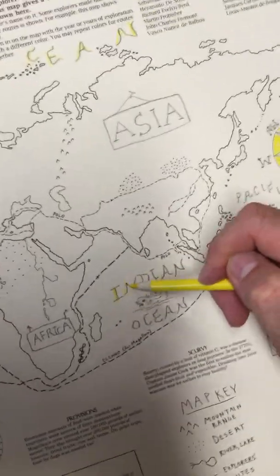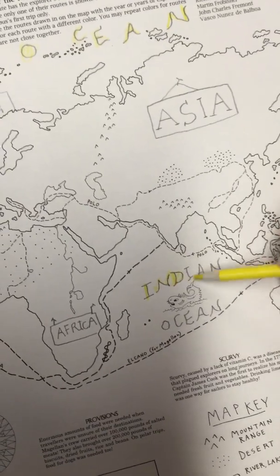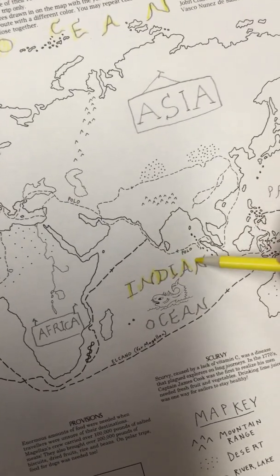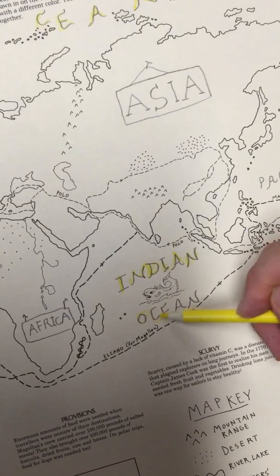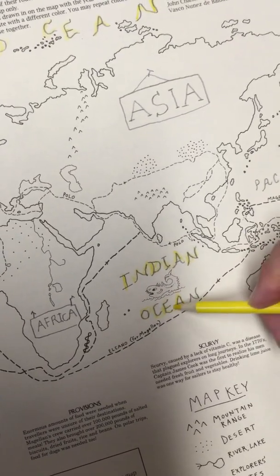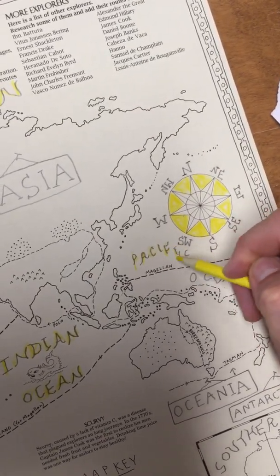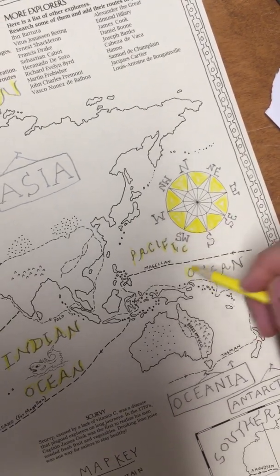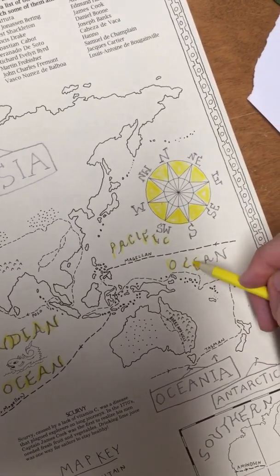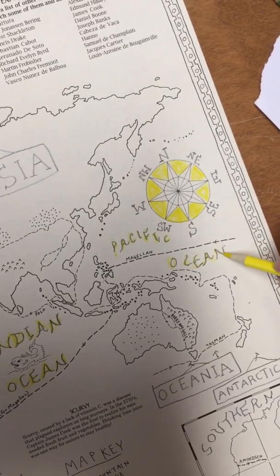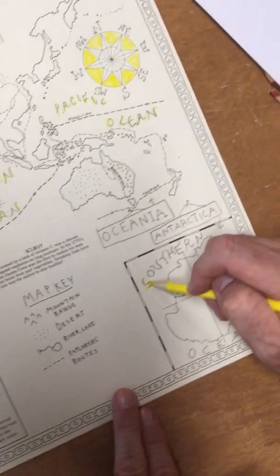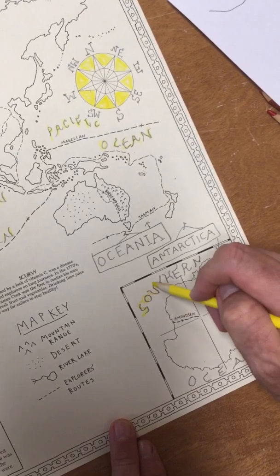I might even color in the boxes for the consonants at some point too. That would look kind of nice. Southern.